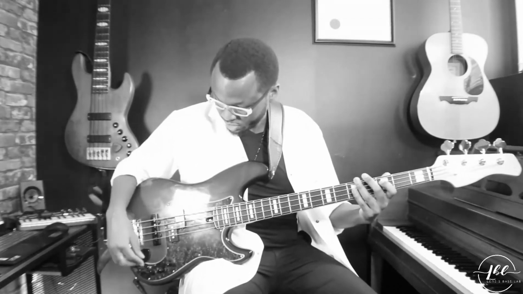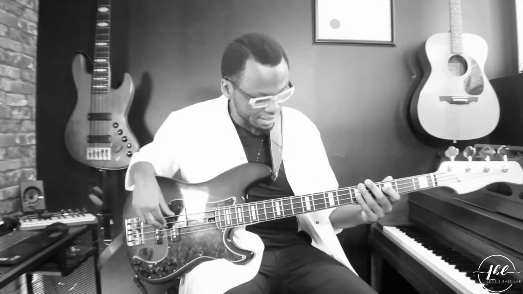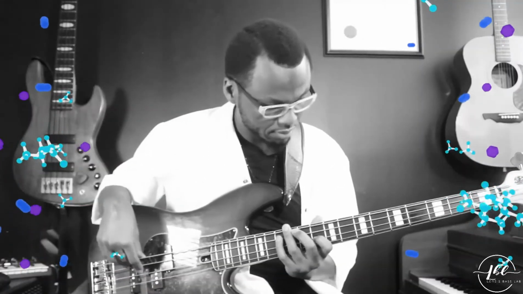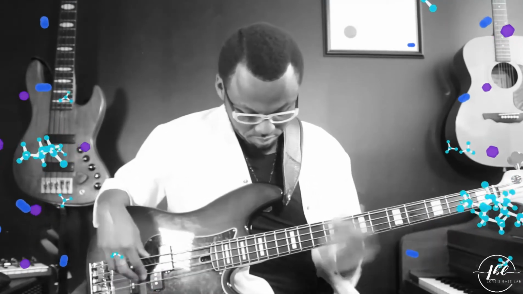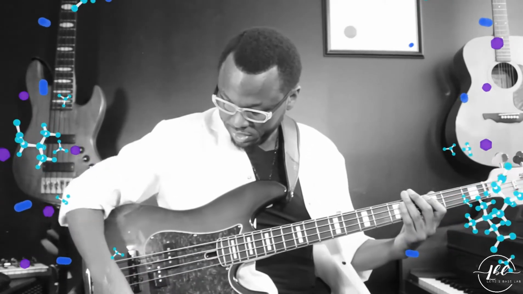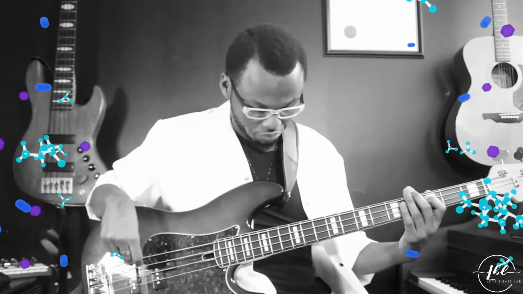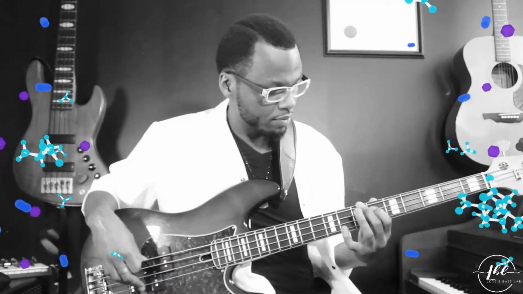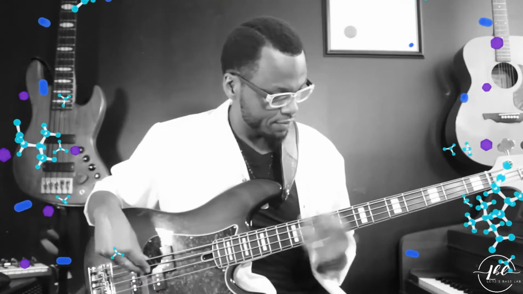Here's the difference. This is my jazz pickup in the back. If I have only the pickup in the front, it's more warm.